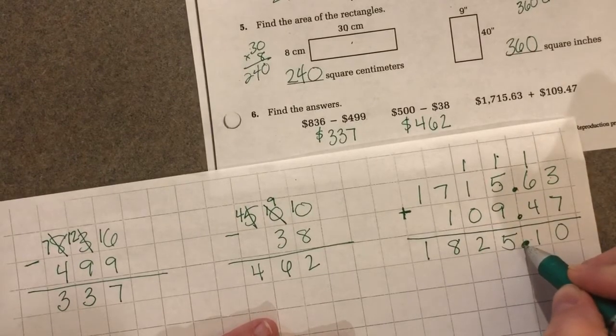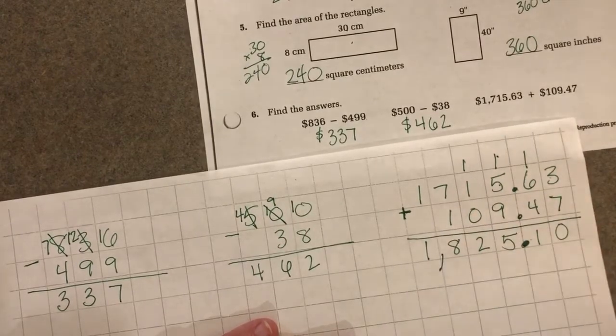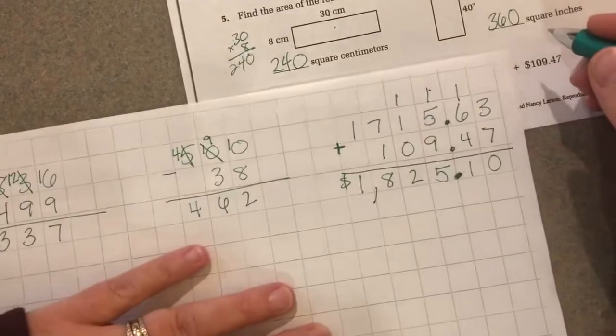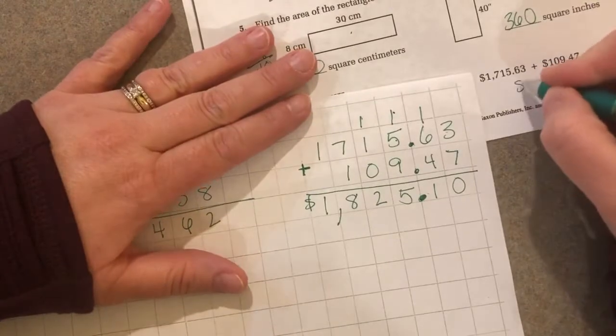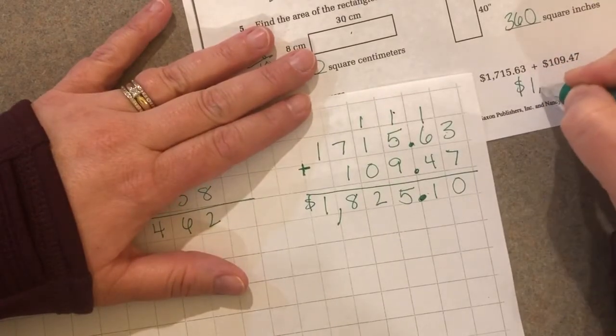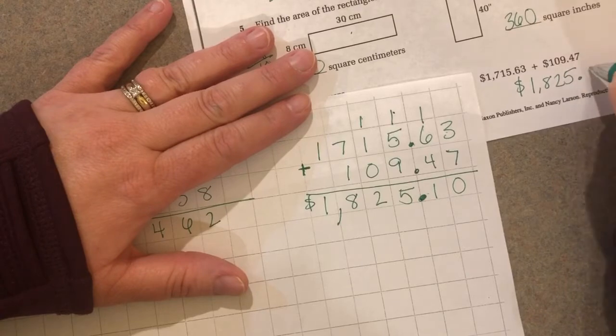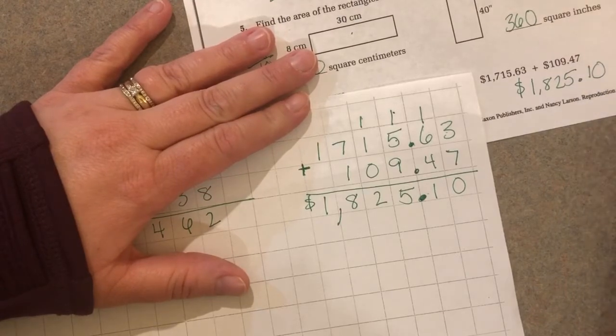Okay, so the decimal point was here, because that's where it lined up. And then from the decimal point, we go 1, 2, 3, comma. 1, 8, 2, 5. I'm really hoping when I was working you could see it.